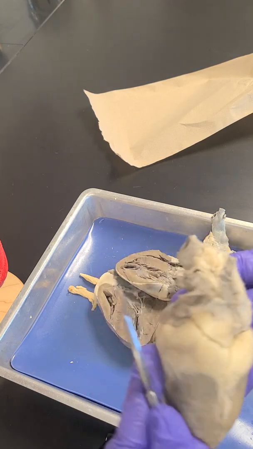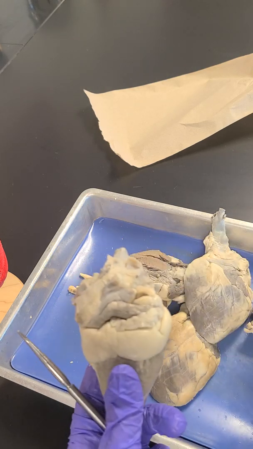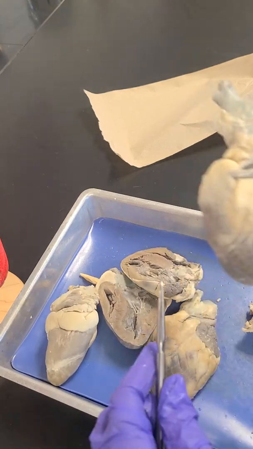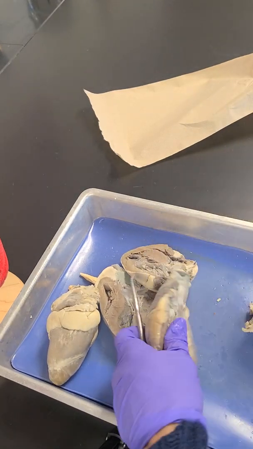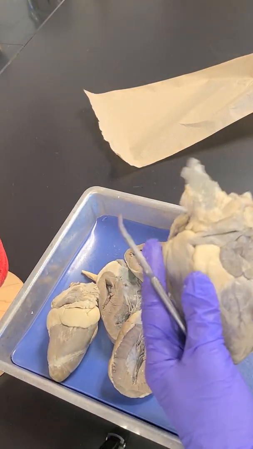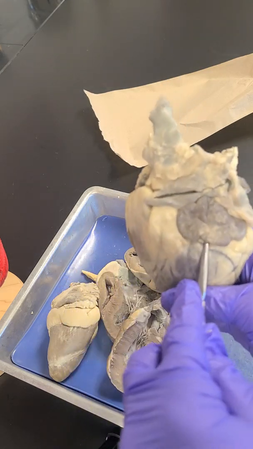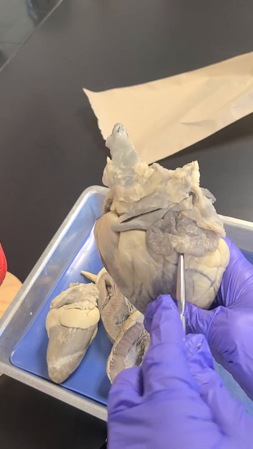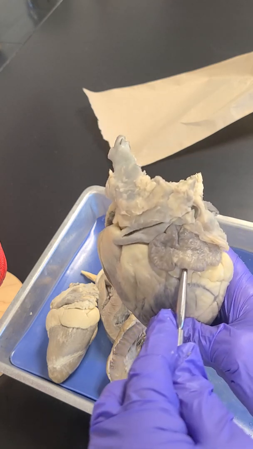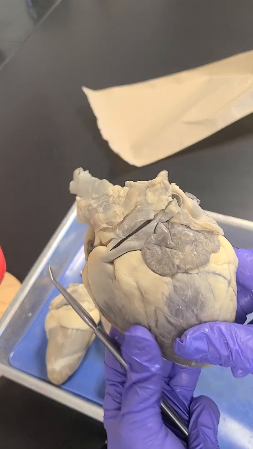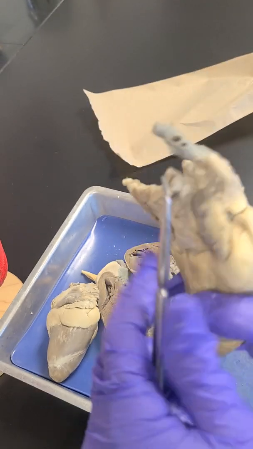So you do need to distinguish left and right. So from this perspective, let's look at this heart. Okay, so here's the anterior surface of the heart. What is this structure right here? And then what is this structure right here?